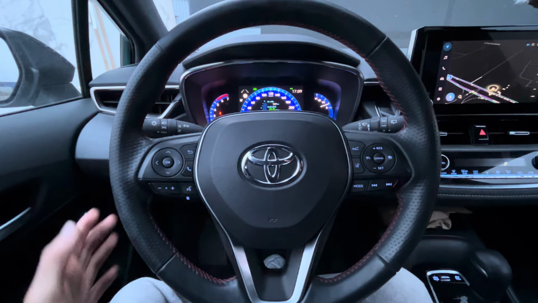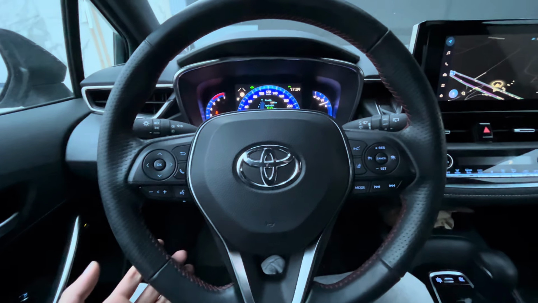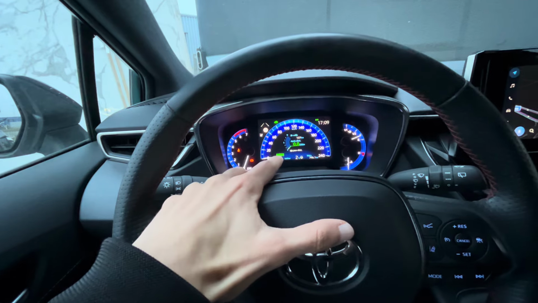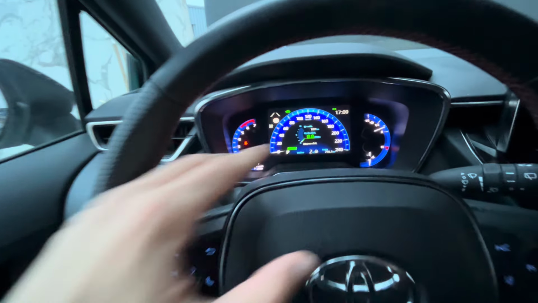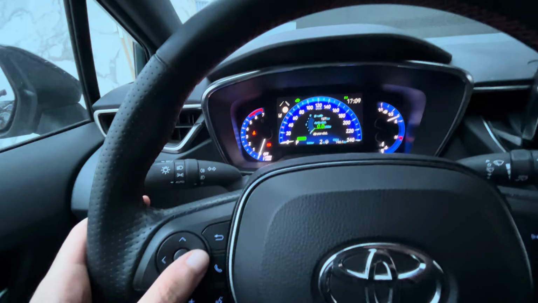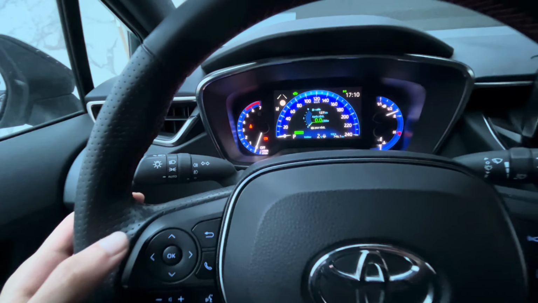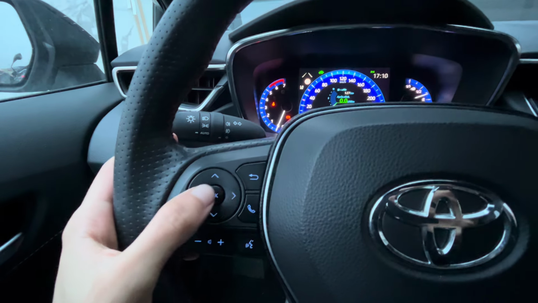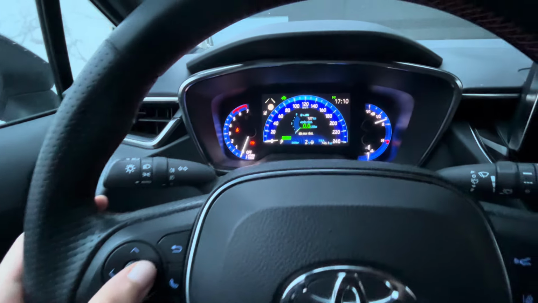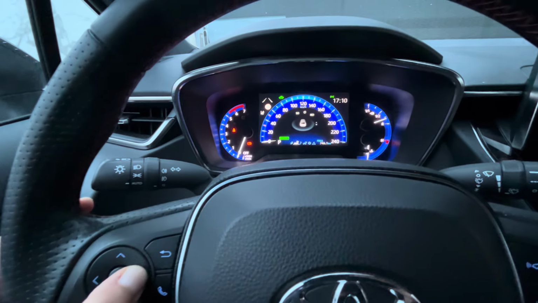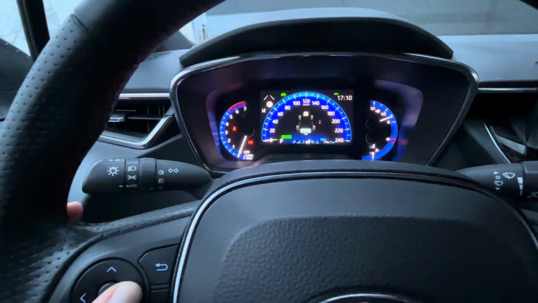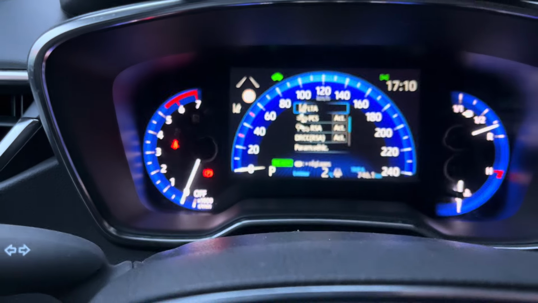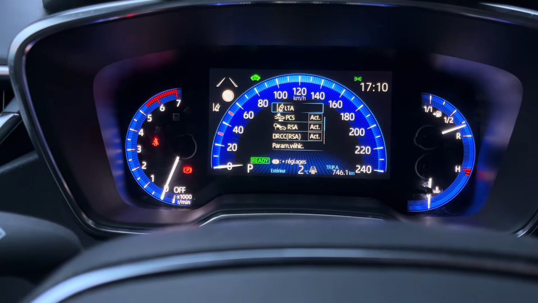In order to be able to turn off your PCS, all you need to do guys is access your steering wheel screen right here and just go to the settings. In order to do that, just go ahead and click on these arrows right here on the left side of your steering wheel. So we're gonna click right until you find the settings icon right here.